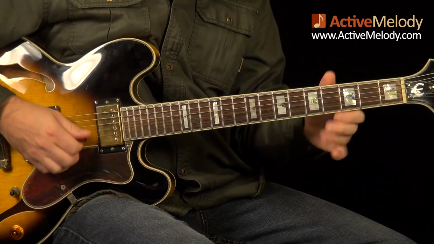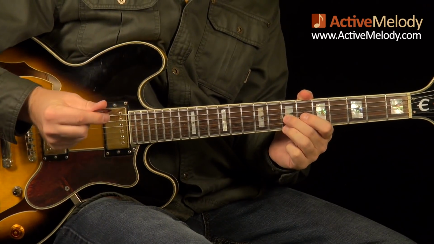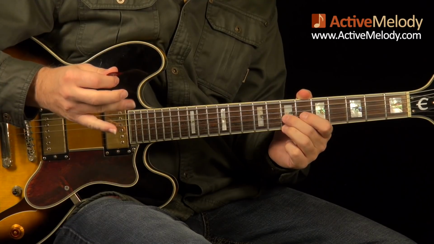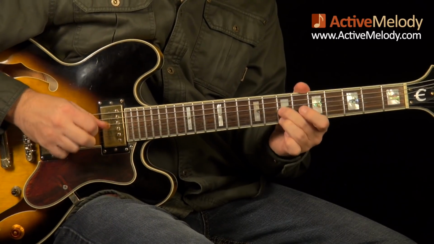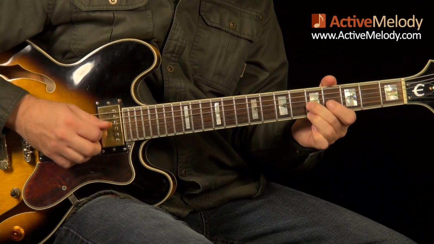So, alright, and I'm using hybrid picking for that. I'm picking on the 3rd string and plucking with my ring finger on the 1st string. And then I walked it down. So that's the first two.